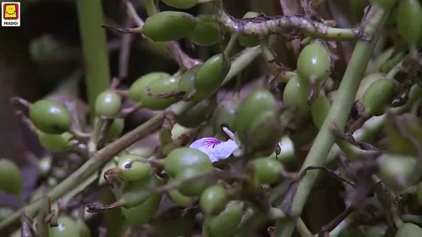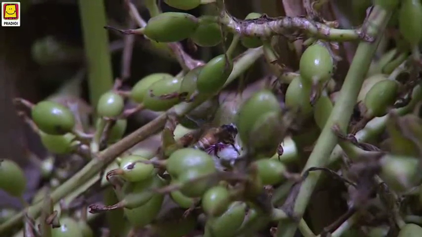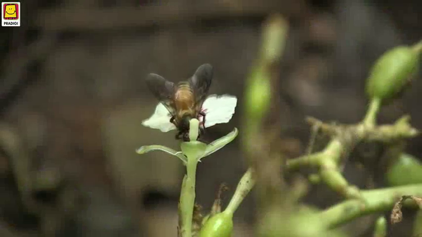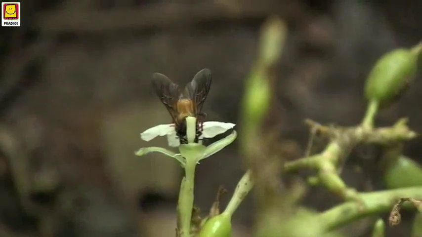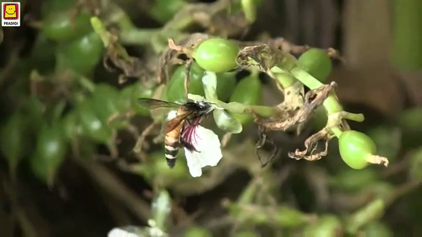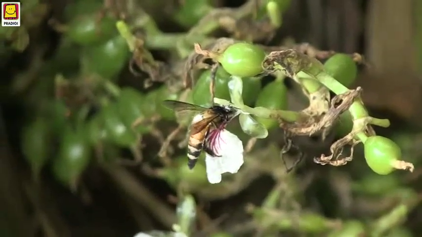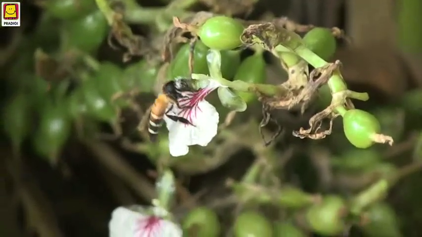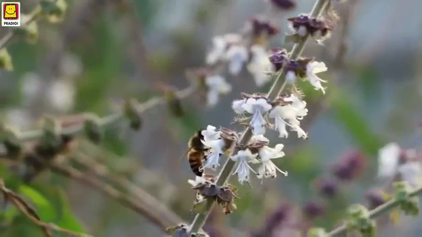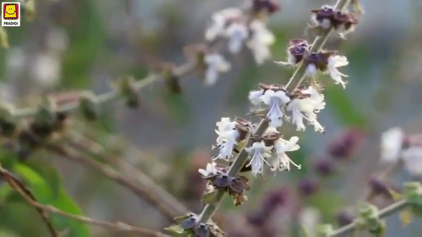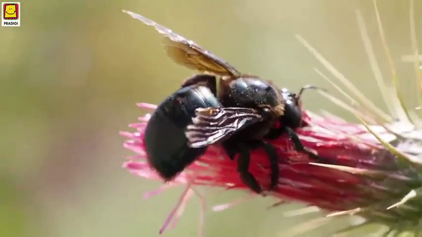This flower is like a landing strip for the insects. Plants have different ways in different flowers to attract insects.